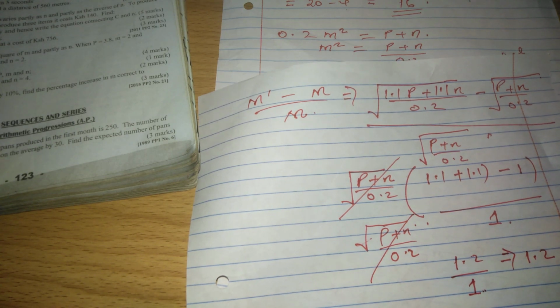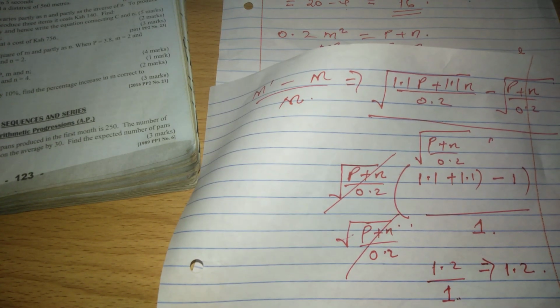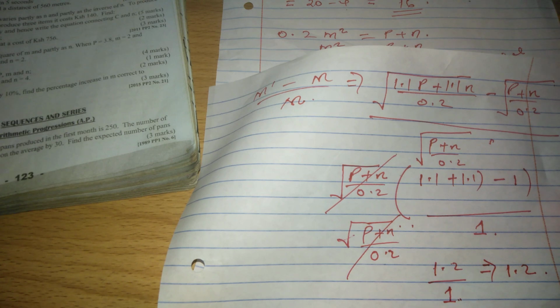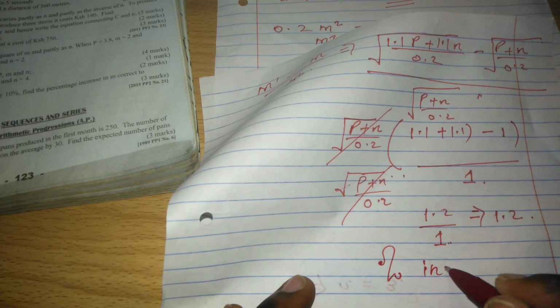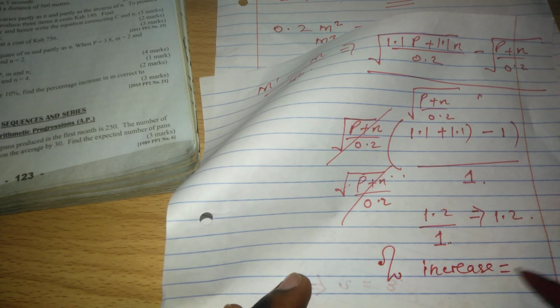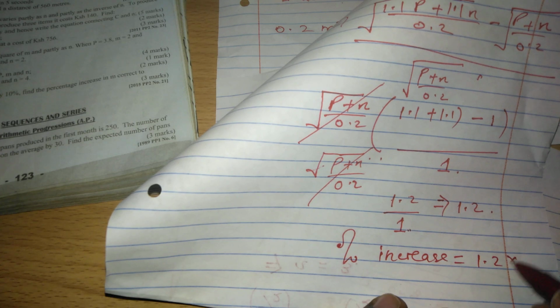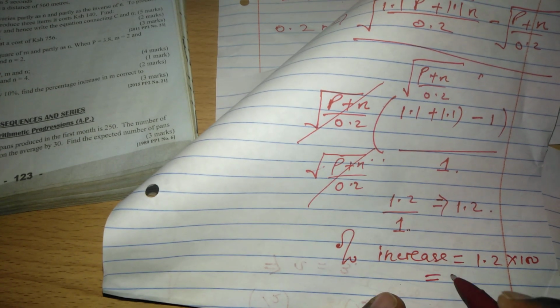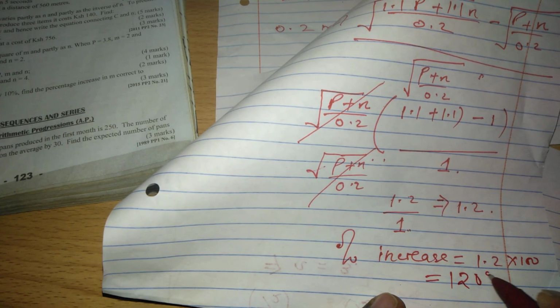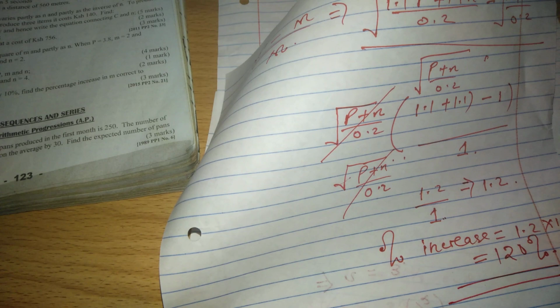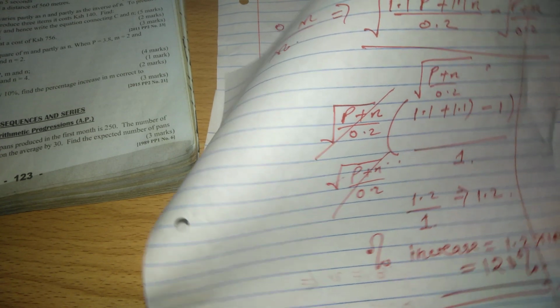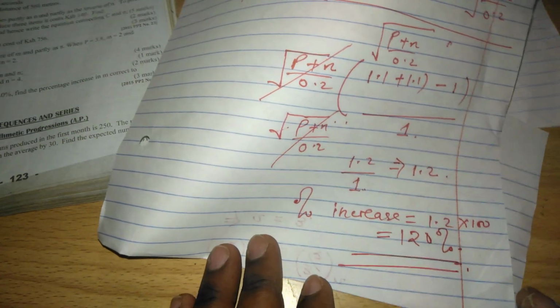So if it is 1.2, then we can now calculate percentage increase in M. Percentage increase, which is going to be 1.2 times 100. This is going to be 120%. With 120% increment, because it is positive, it's going to be 120% increment.